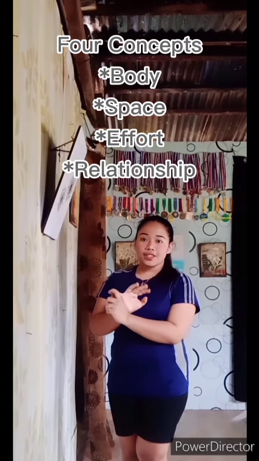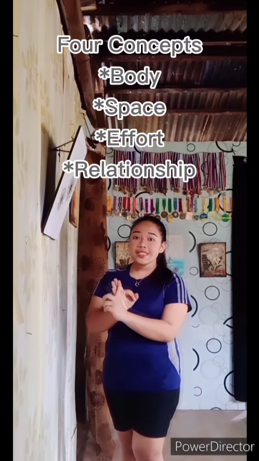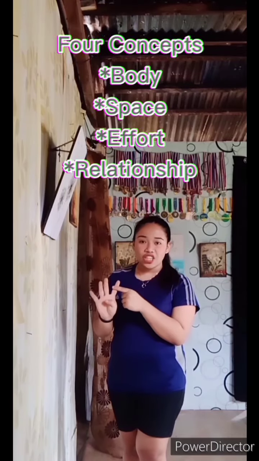Today we are going to discuss the movement elements. But before we discuss the movement elements, let me first introduce the four concepts of movement that will help us widen our knowledge and understand what movement elements are. What are the movement elements? We have four. First is the body, second is the space, third is the effort, and lastly, the relationship.